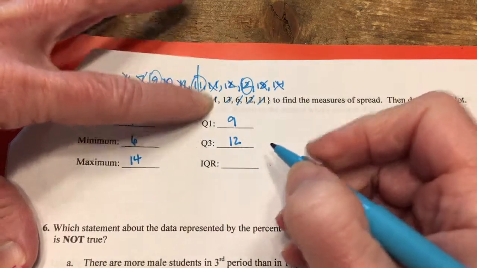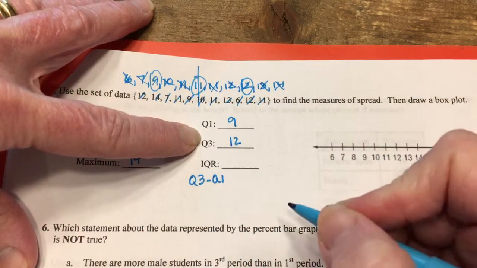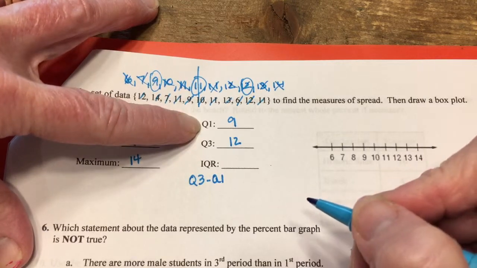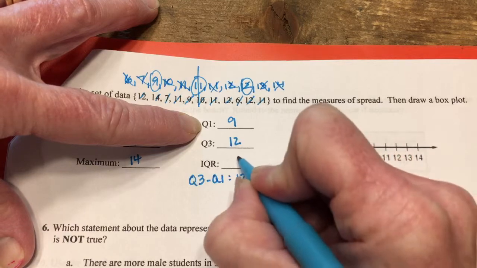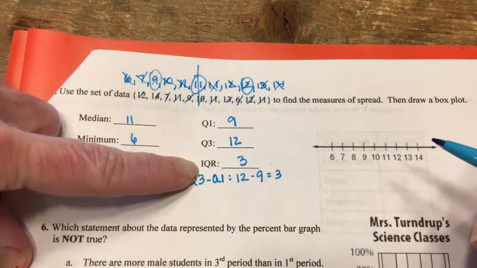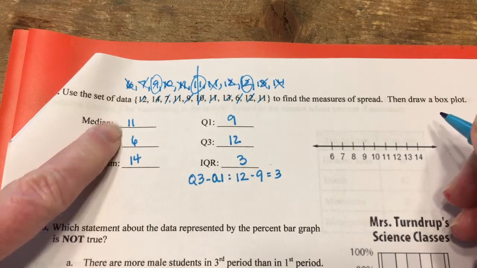My IQR is the difference, is Q3 minus Q1, so it's the range, but it's the range using Q1 and Q3. So if I subtract 12 minus 9, I get 3, so that's my IQR, or interquartile range is what it's also called.